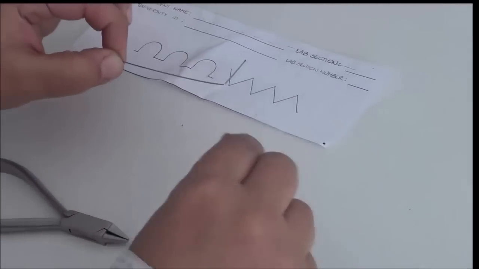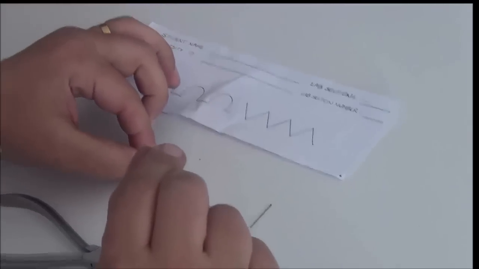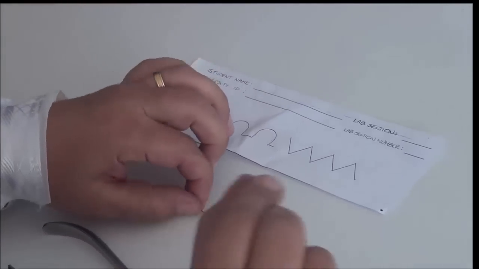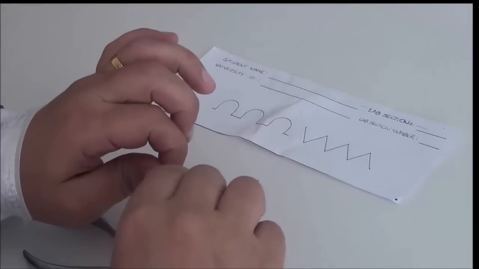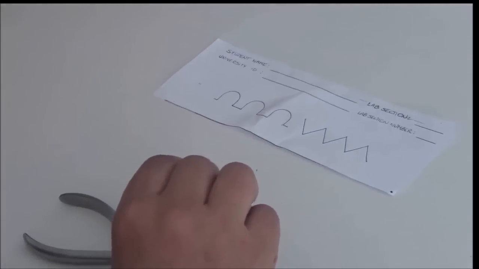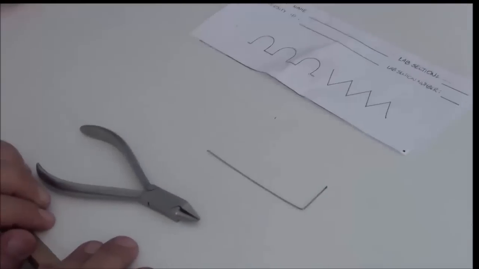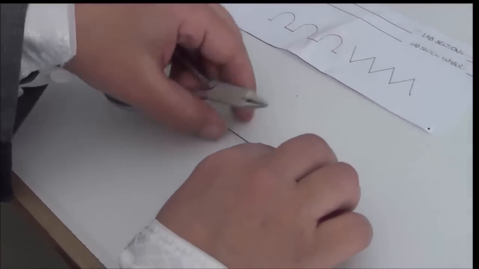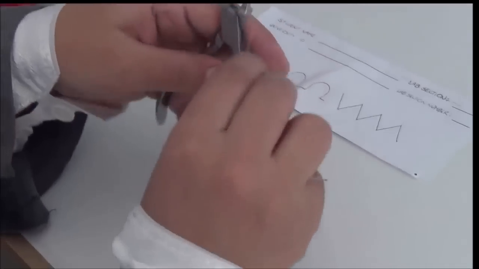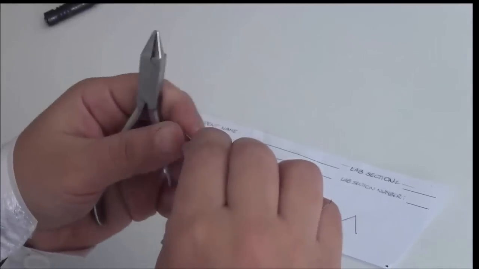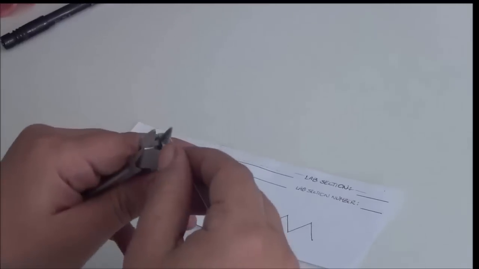A curve is actually minute tiny bends in the wire. If I want to do a curve, of course I'm going to use this round part. I'm orienting this, keeping it in place, and making sure that it's in the direction I want to bend.